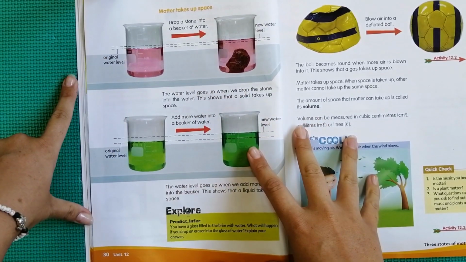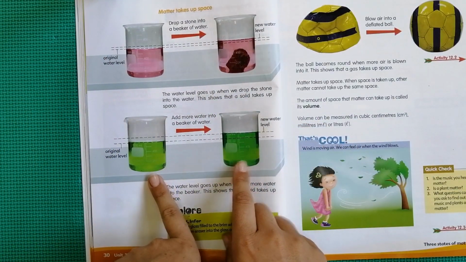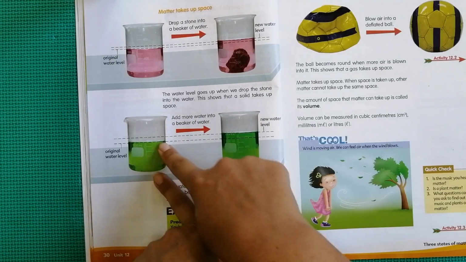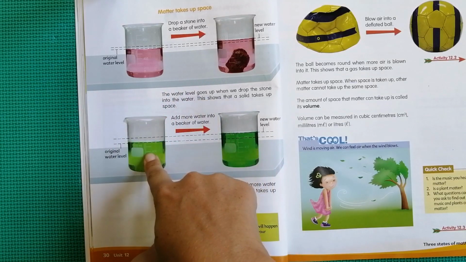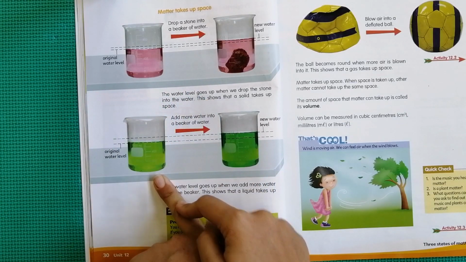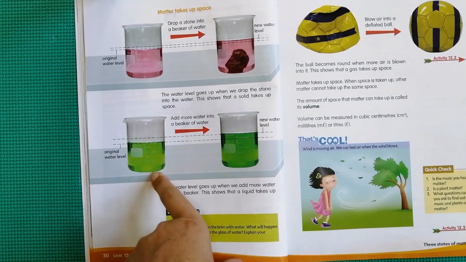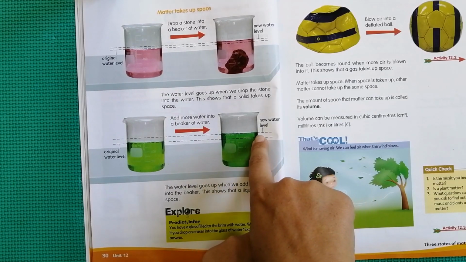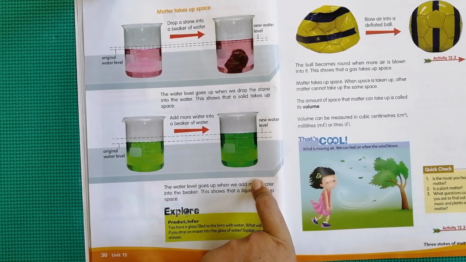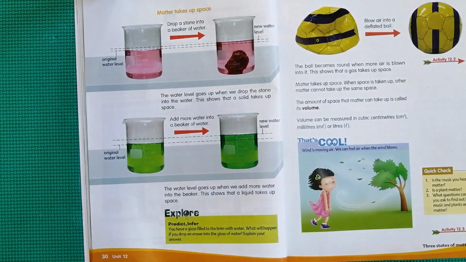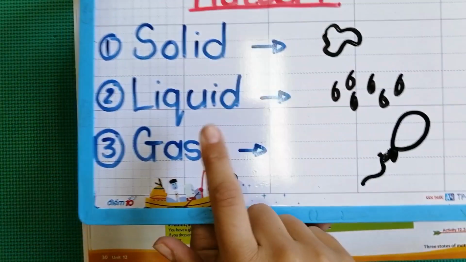Okay, let's look at the next example. Here is a beaker of water. If we add more liquid to this beaker, the liquid level increases. That is showing you that liquid takes up space.